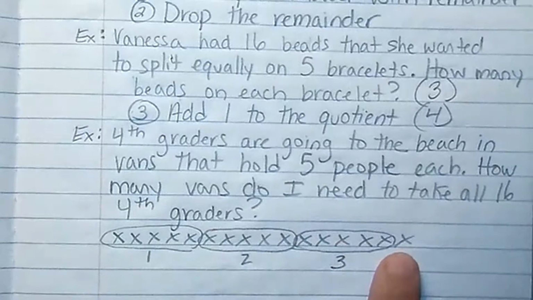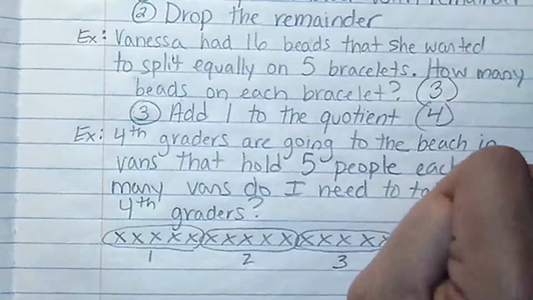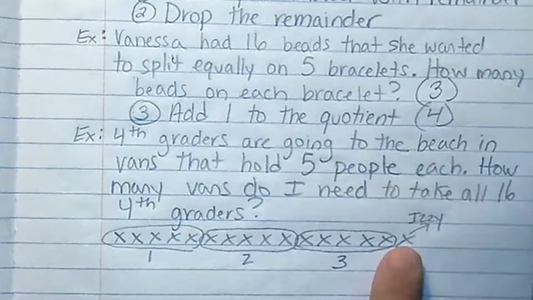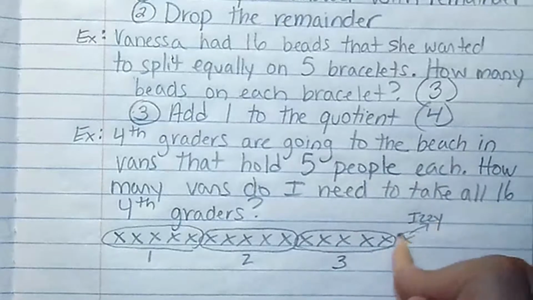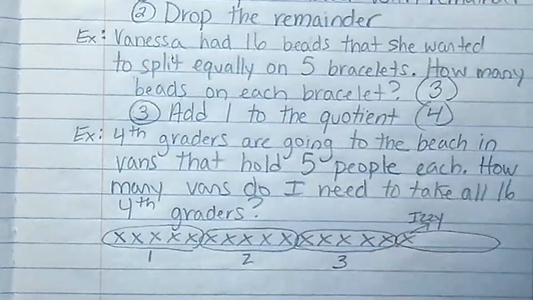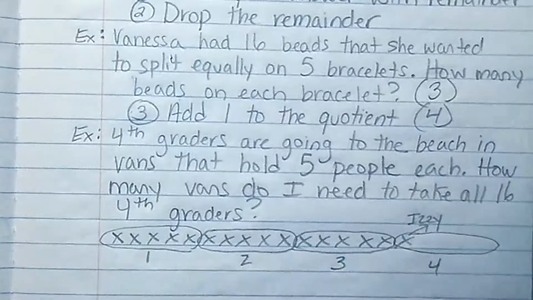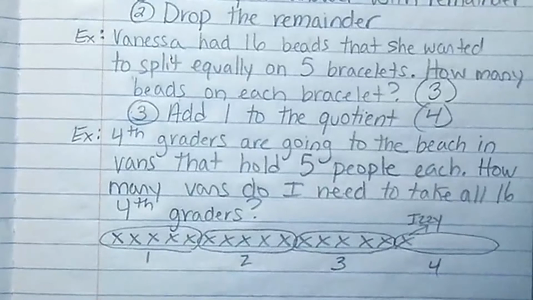It's Izzy. Do we leave Izzy running down the highway after us, hoping he makes it to the beach? No, his mama would not like it. So here's Izzy. What do we need to do so that Izzy gets to the beach safely too? Well, if you said to add another van, you're exactly right. Now, Izzy might be the only passenger on that van, but how many vans would we need to take all of the fourth graders safely to the beach? We would need 4.